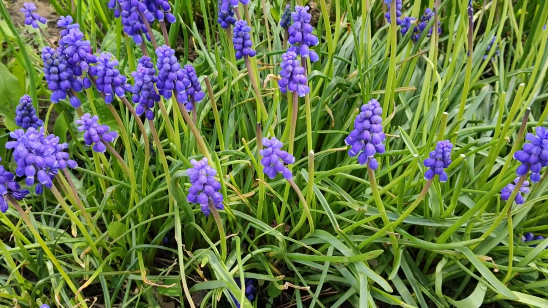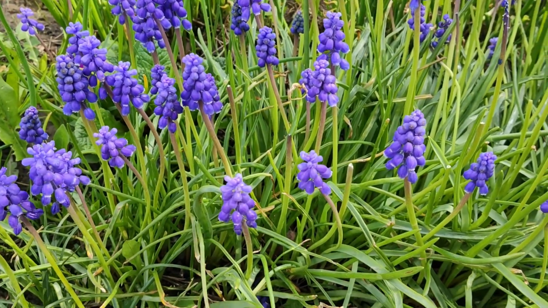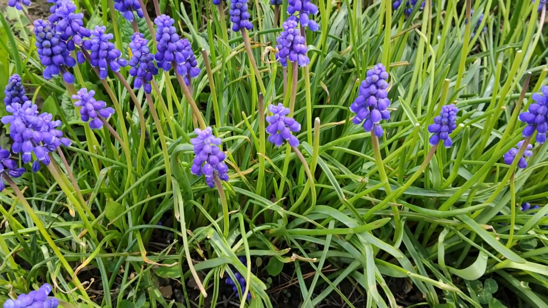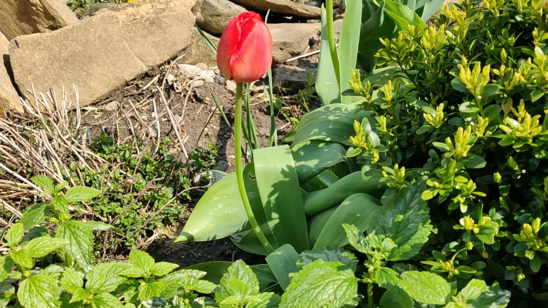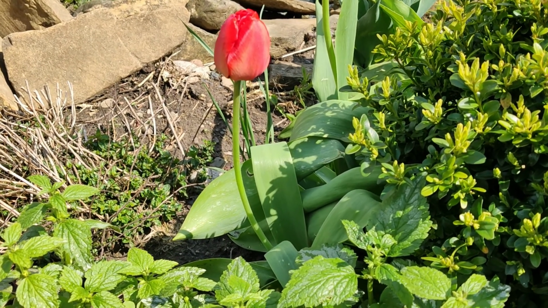The bubble hyacinth is also dead. You can see that flowers already fell down to the ground. The tulip looks like it is doing well after half an hour since being exposed to strong frost.